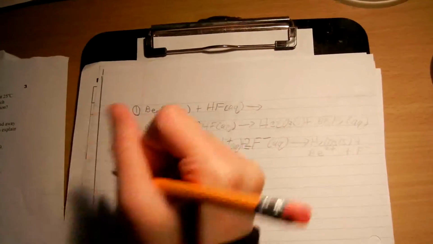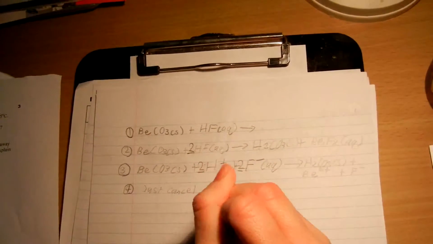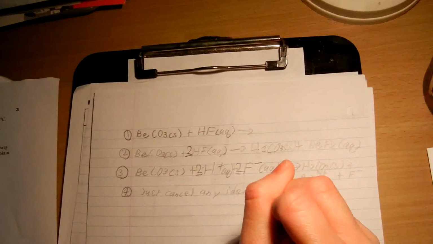Now the next and last step, we basically just cancel any identical elements from both sides.